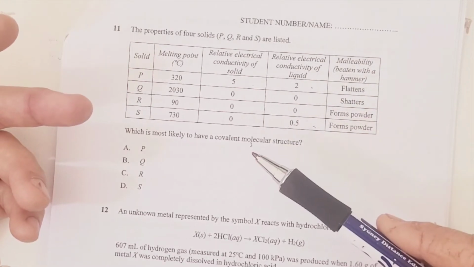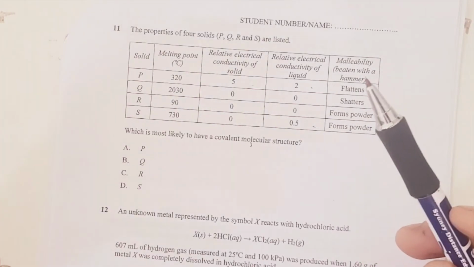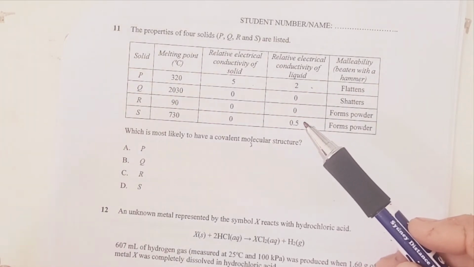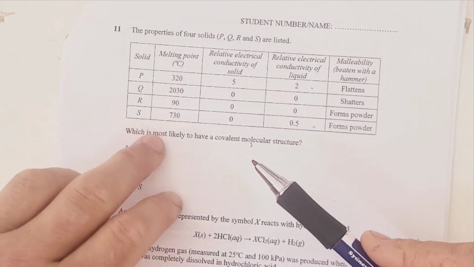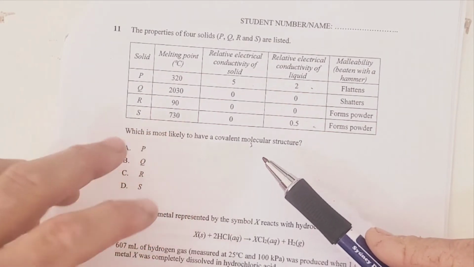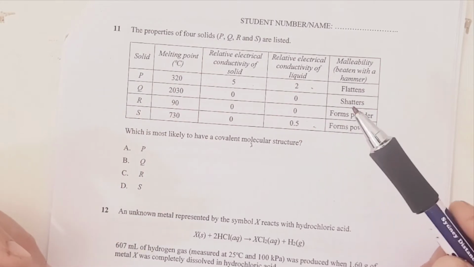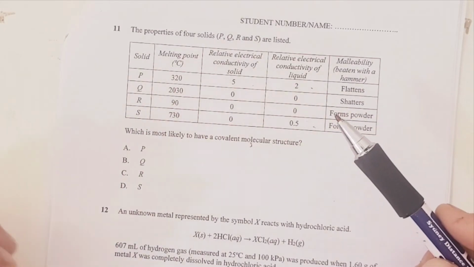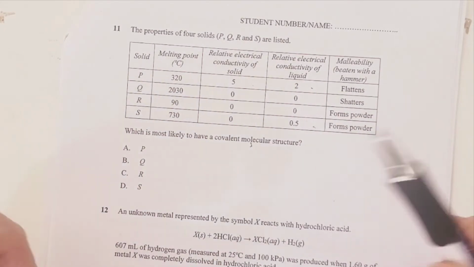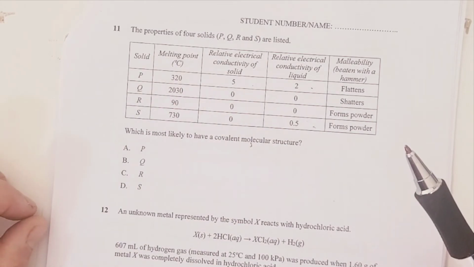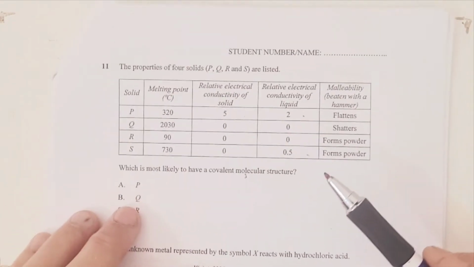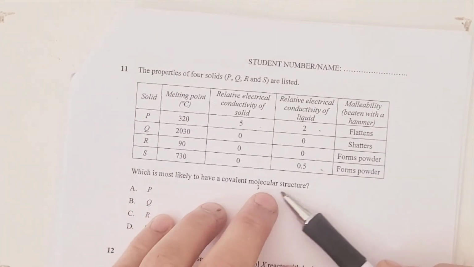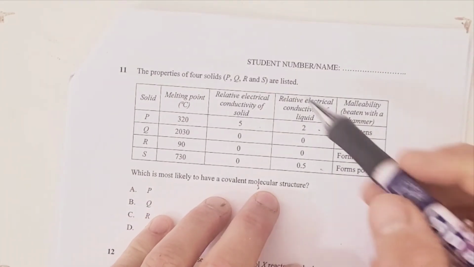Ionic substances have a high melting point. Okay, and they're brittle. Okay, molecular structures, they're not conductive, and they have a lower melting point. Okay, because the intermolecular bonds are weaker. So what's more likely to have molecular structure? Well, that's something with a low melting point.